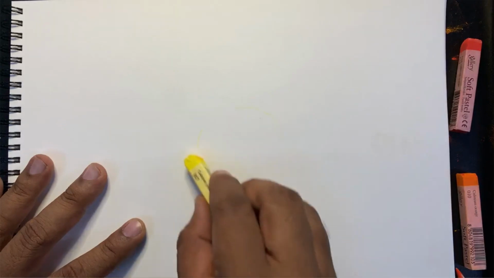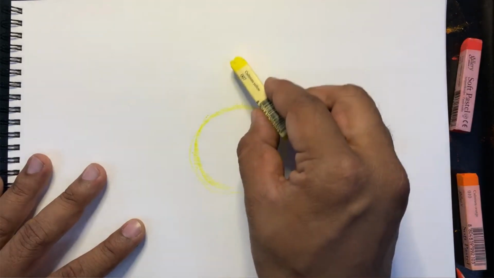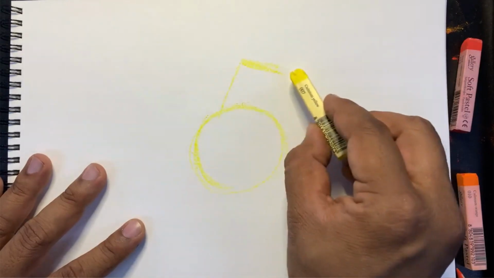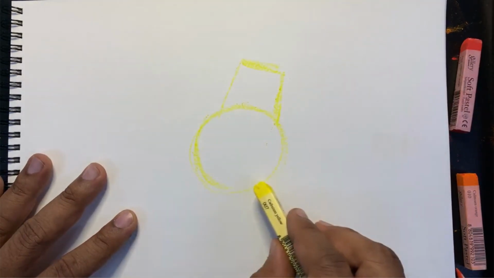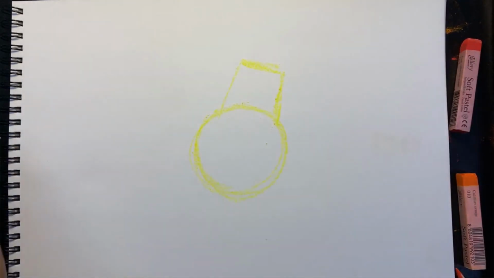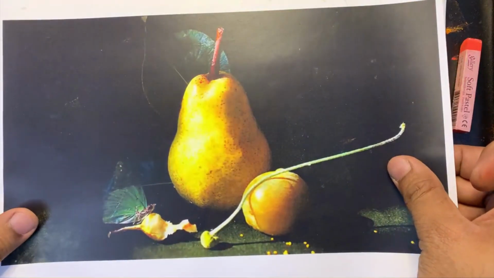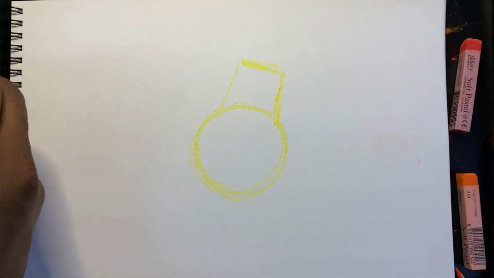I'll just show you. I'm making a circle here. I have created a basic object like this. I'll just show you the demonstration. This is a printout which I am using right now. Always have a printout because it helps you a lot to understand how it works.